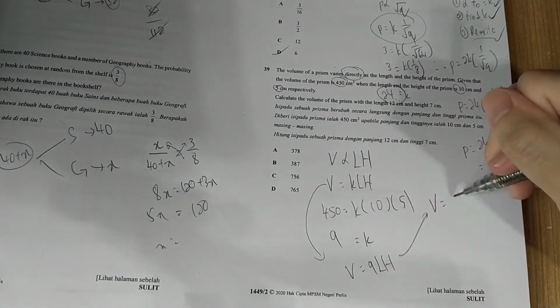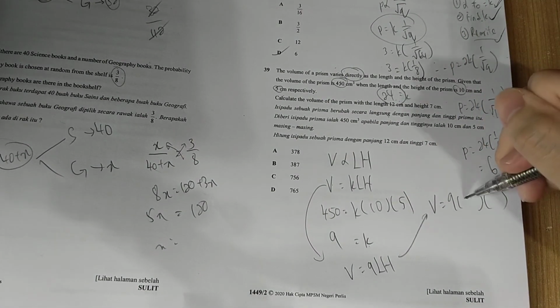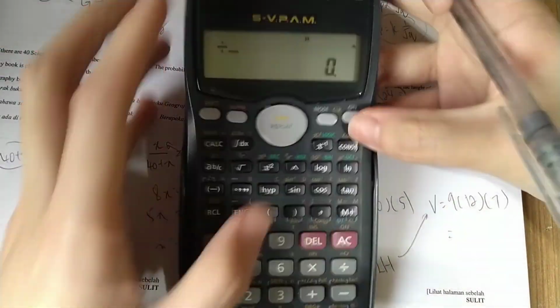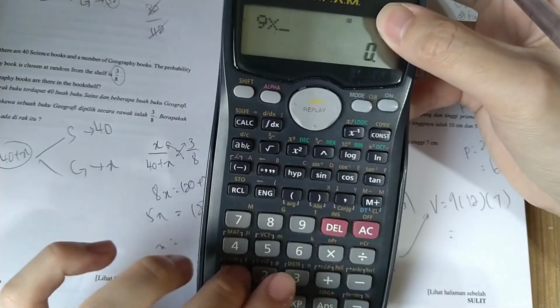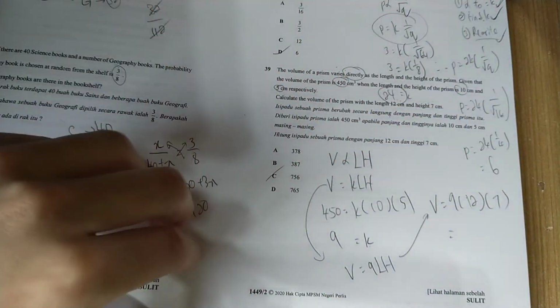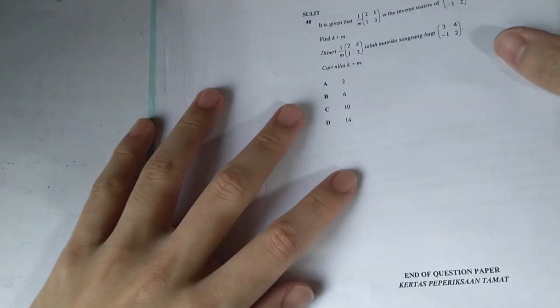So V equals to 9 length H. Length is 12, height is 7. So 9 times 12 times 7. 756. So the answer is C. Right? That's all.